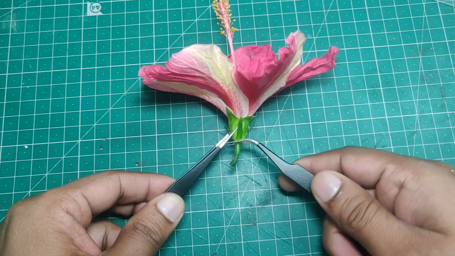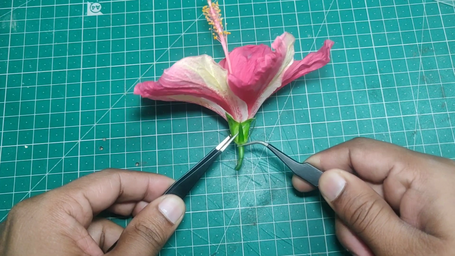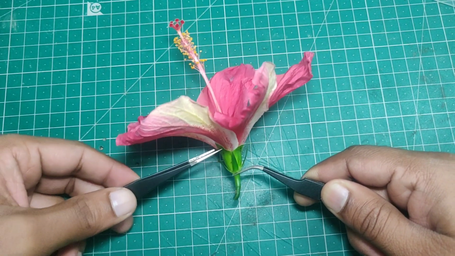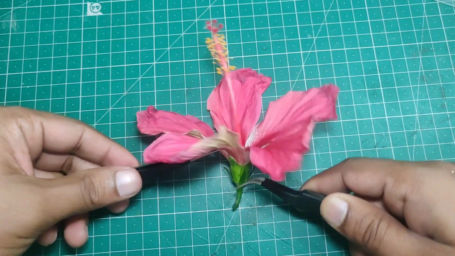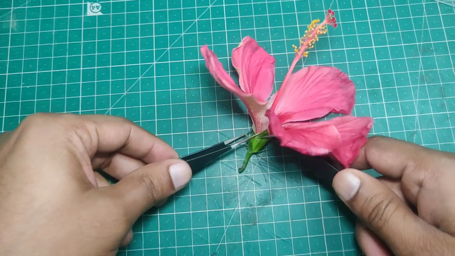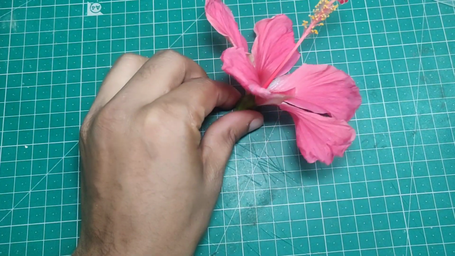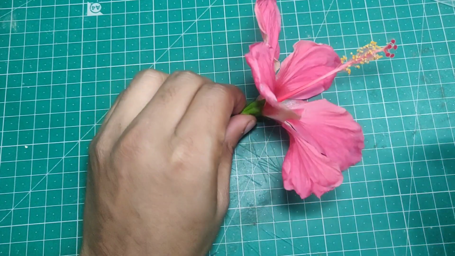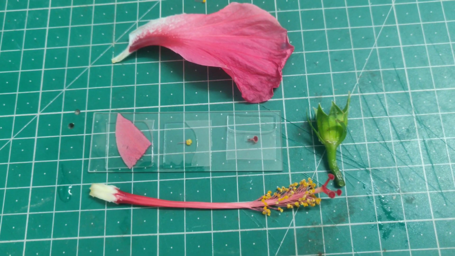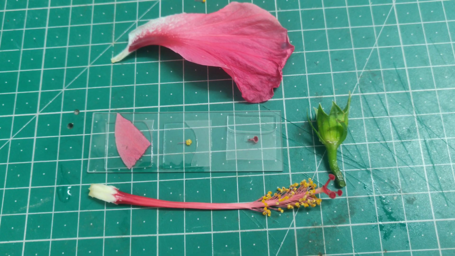This hibiscus flower is commonly found in tropical regions and is used in medicine, hair care, and even tea in some cultures. But today, we are not focusing on its uses, we are focusing on its structure. At first glance, the flower looks simple, but it is actually a complete reproductive system. Broadly, this flower has petals, sepals, the male part called the stamen, and the female part called the pistil. Each part has a specific role. Nothing here is accidental. Nature doesn't rush and it doesn't waste. Now let's separate these parts one by one and see what secrets they hold.